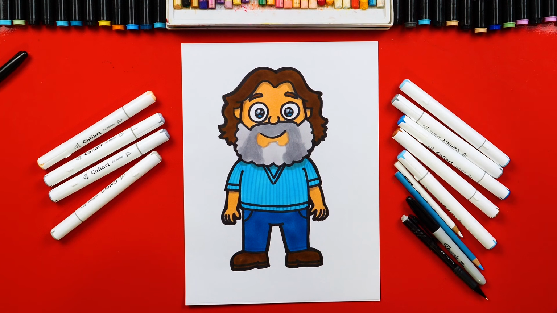We did it, we finished coloring Steve and he looks so much better colored in. I always hope you'll take extra time to color your drawings and even add a background. That would really complete your drawings. You can also pause the video right now to match my same coloring.